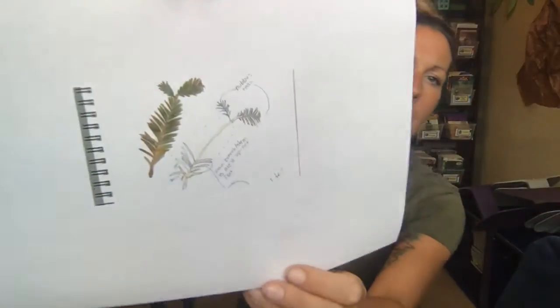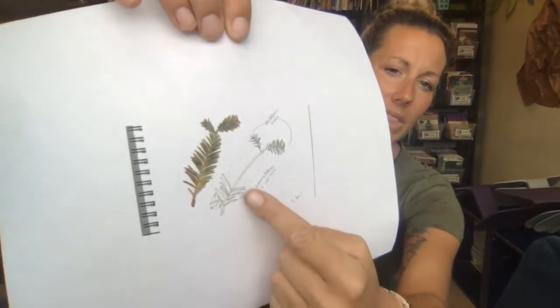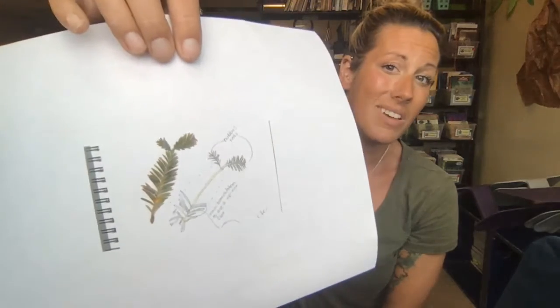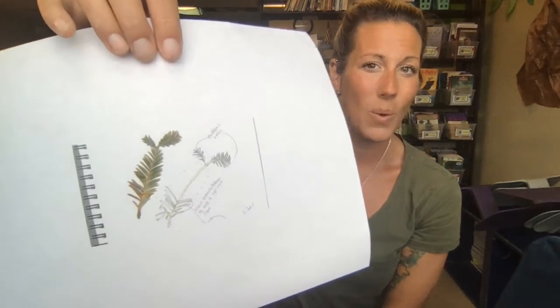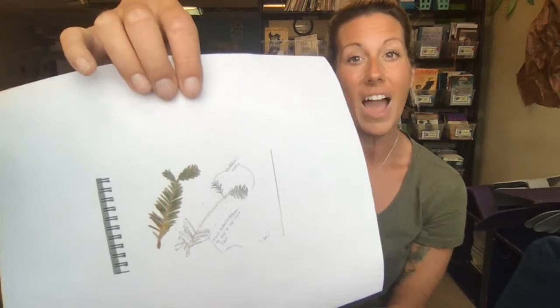As you can see on this one here, my spruce, I'm trying to match some of the colors of the needles and the stem. If you can, you're going to duplicate some of those colors that you would find on your actual object.